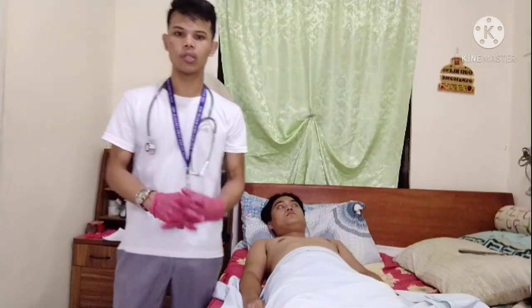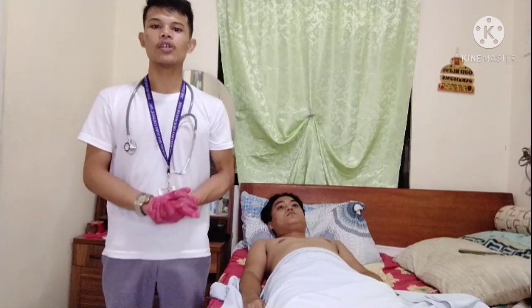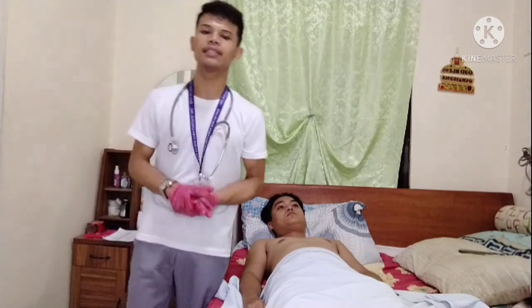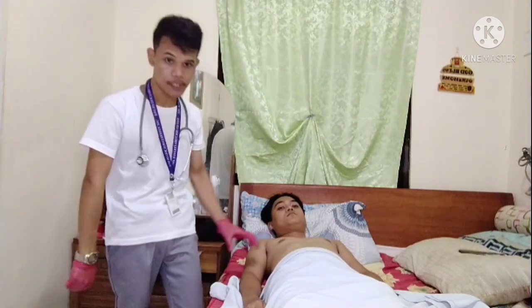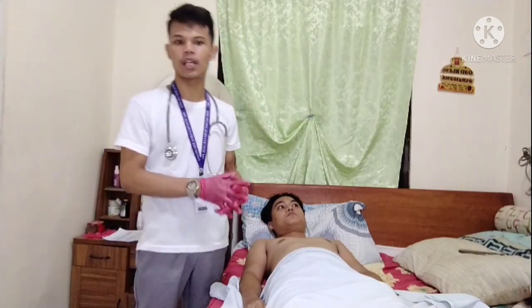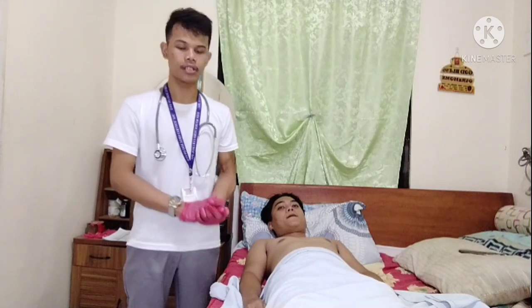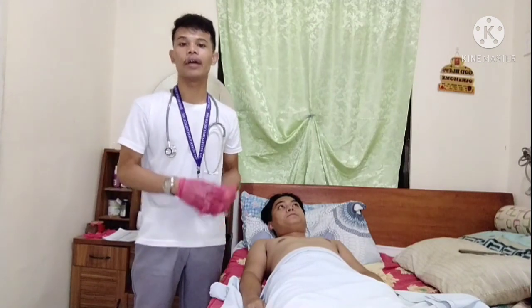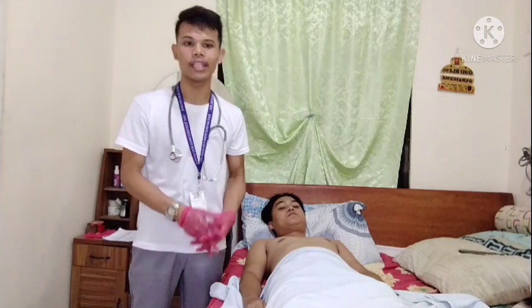Test for cholecystitis. So, in testing for cholecystitis, we need to press our fingertips under the liver border at the right costal margin. So right costal margin, also known as the right costal arc. So ask the patient to inhale deeply.